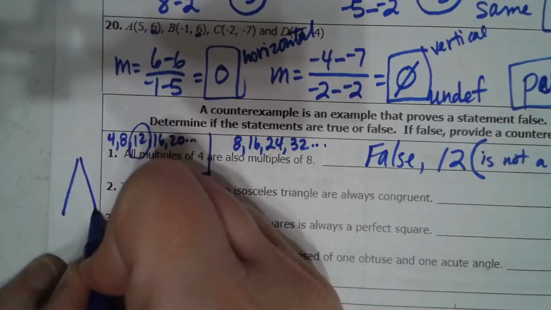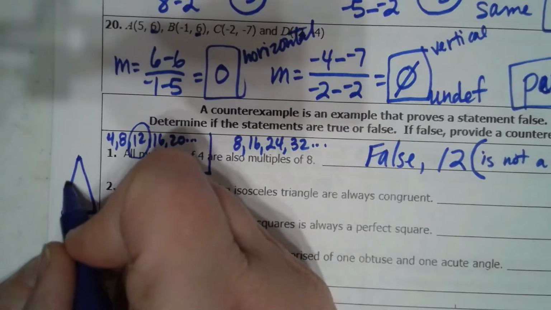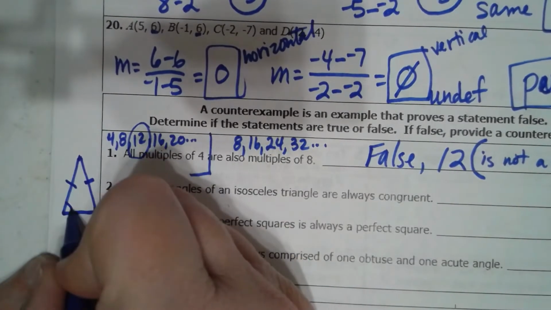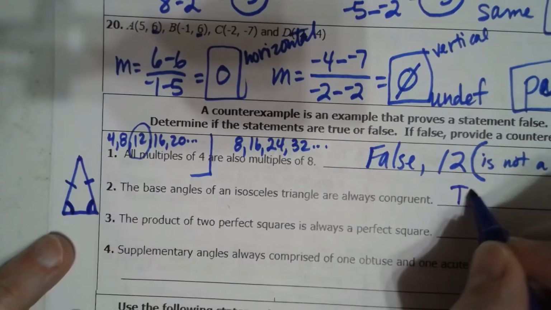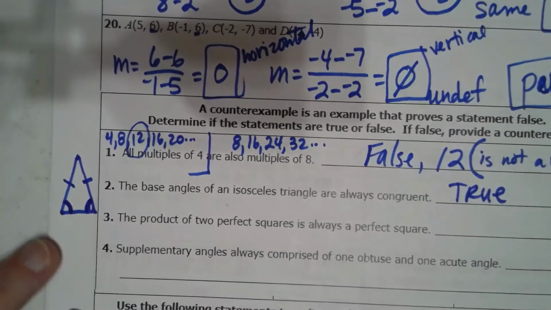So here's our isosceles triangle, like our Christmas tree, right? So these sides are the same, and when those sides are the same, these angles down here, the base angles, are always the same as well. That is true every single time.